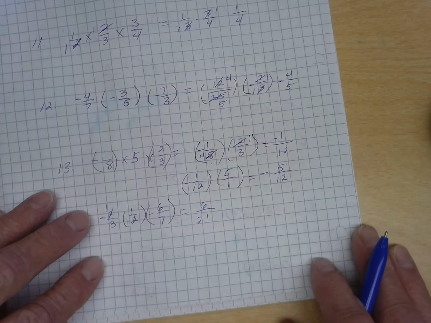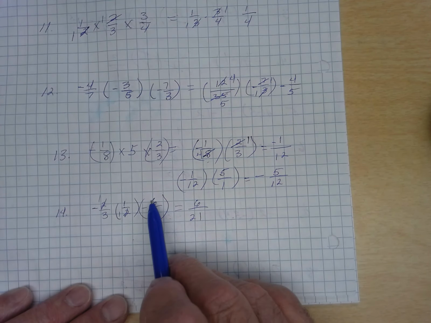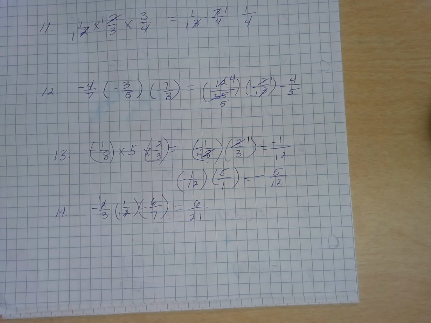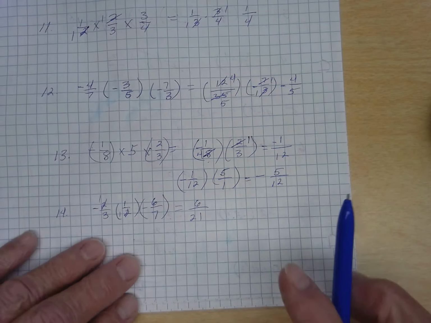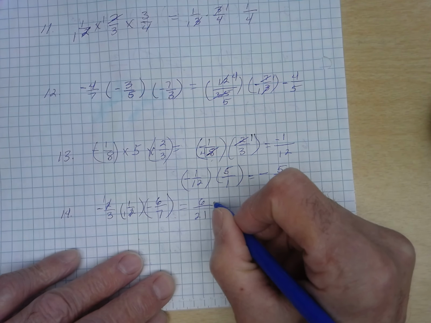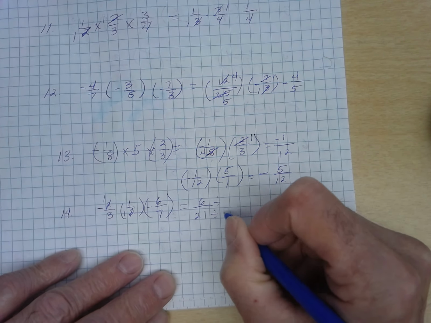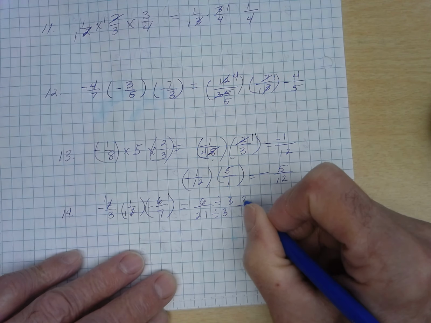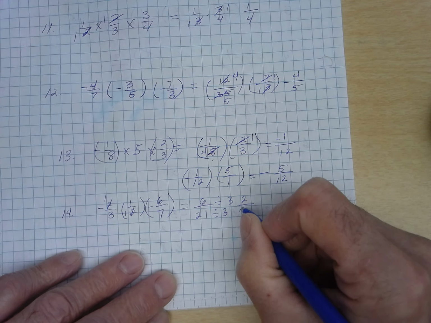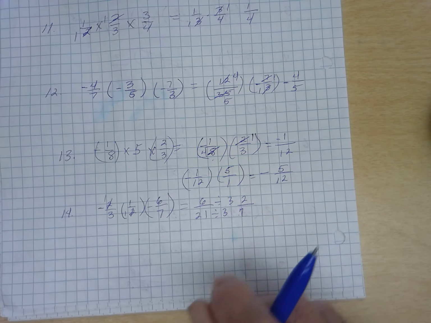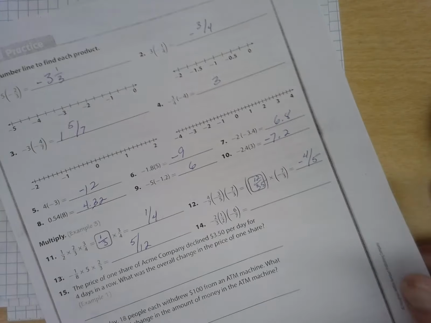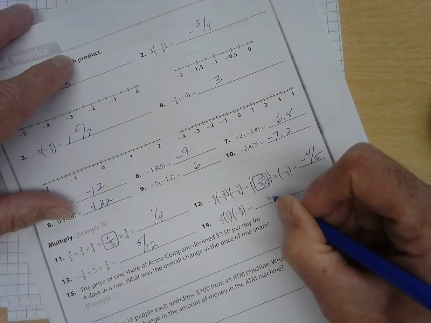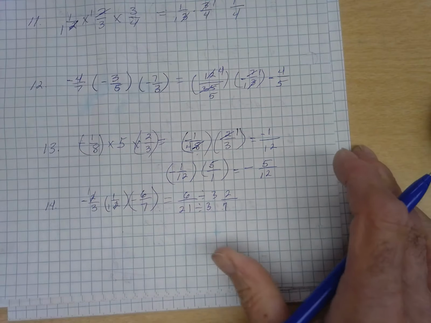Now, I don't know how many of you may have noticed this, but I had this 3 and the 6 here, and I could have factored out that 3. I chose not to, but here I'm going to do that. I'm going to divide both the top and the bottom by 3. 6 divided by 3 is 2 over 7. Two over 7.